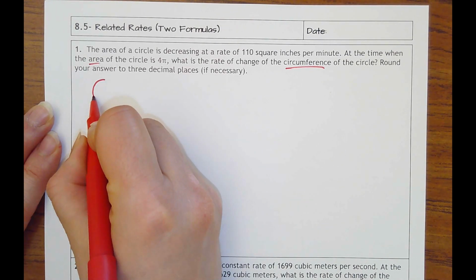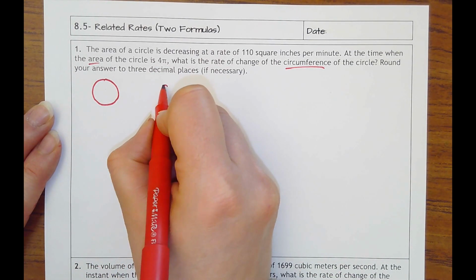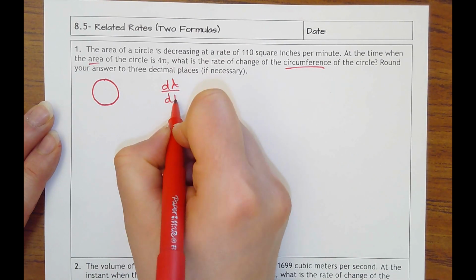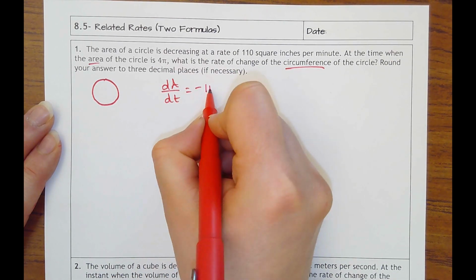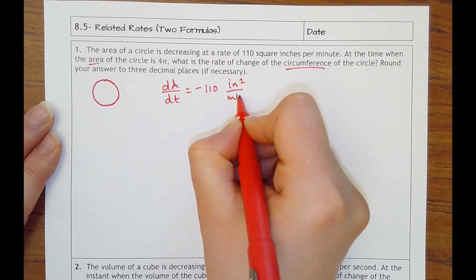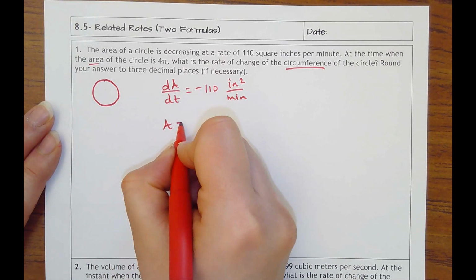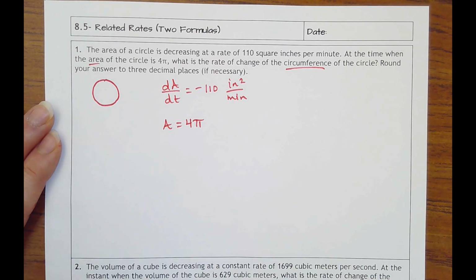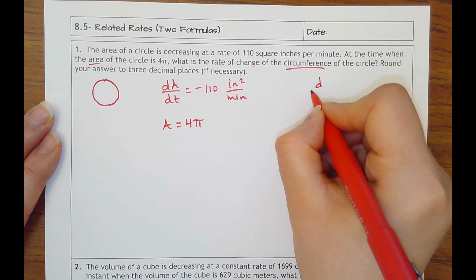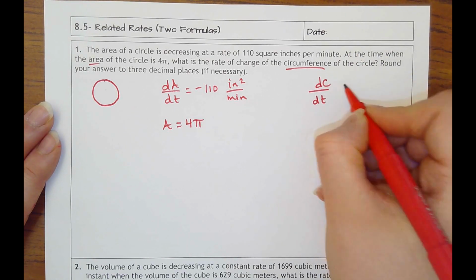Round your answer to 3 decimal places if necessary. So I'm going to draw a circle here. What am I given? We've got the rate of change of the area at a time, decreasing 110 square inches per minute. At the time when the area is 4 pi, what is the rate of change of the circumference?